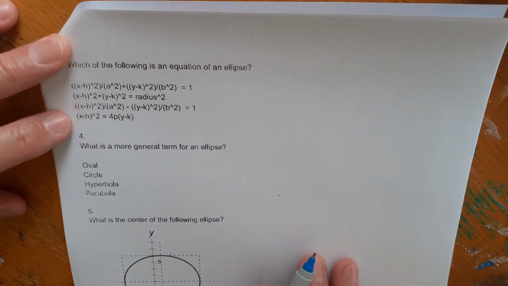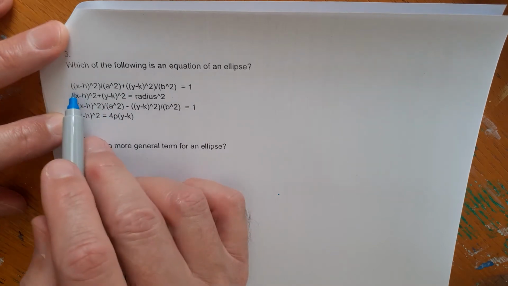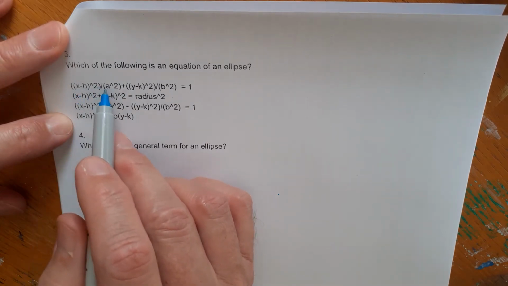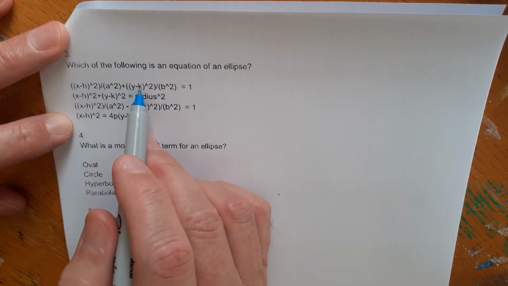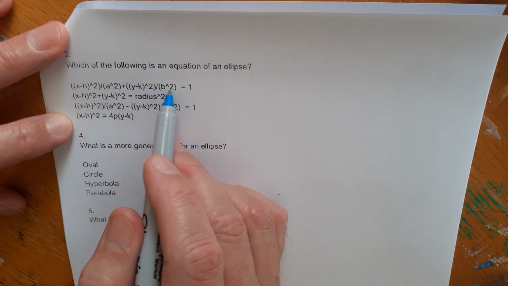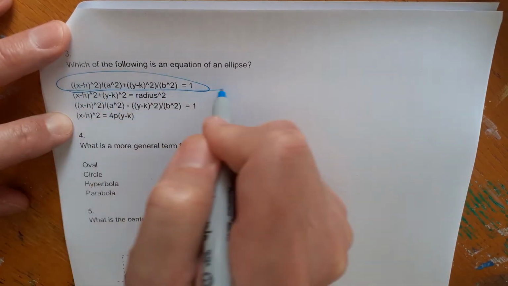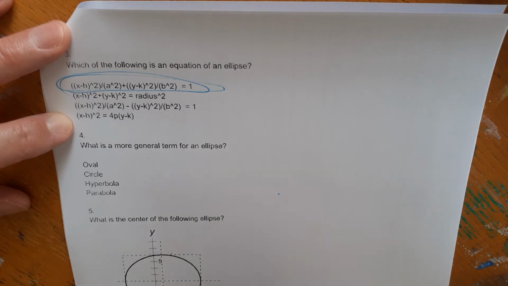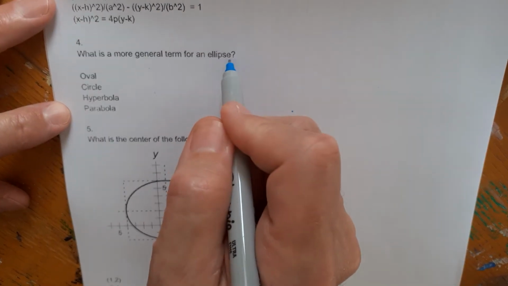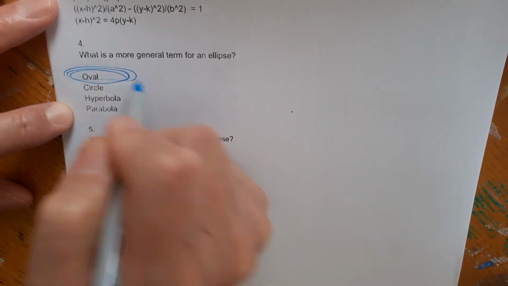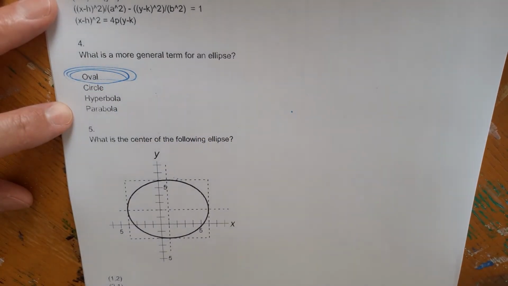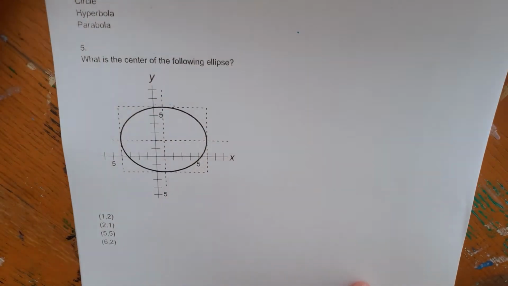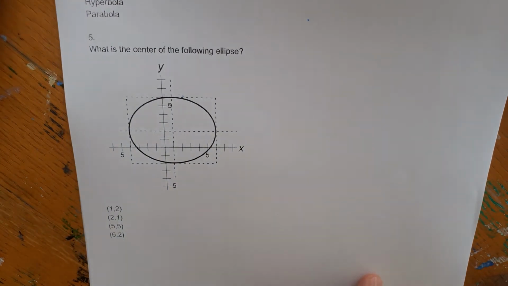So here, just to match up with what they already told us in our notes, (x minus h) squared divided by a squared plus (y minus k) squared divided by b squared equals 1. This is it right here. This is my generic equation for an ellipse. What is the more general term for an ellipse? Oval. If you're a student just learning an ellipse, it might be easier to go, that's an oval, right? That's good. Now take it up a notch and learn the new term, ellipse. And the ellipse will follow the characteristics of the equation we've mapped out.